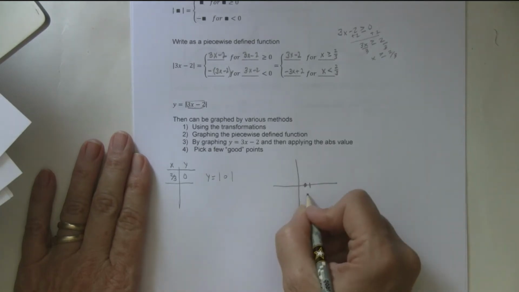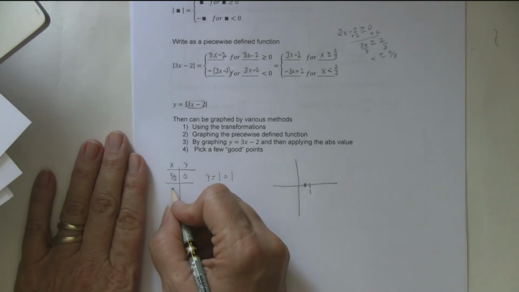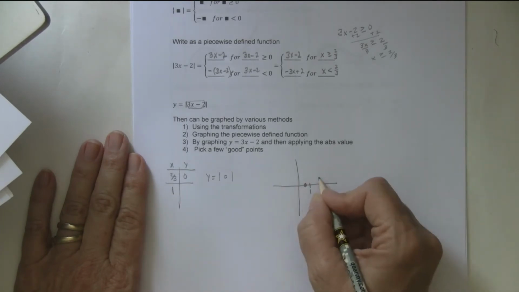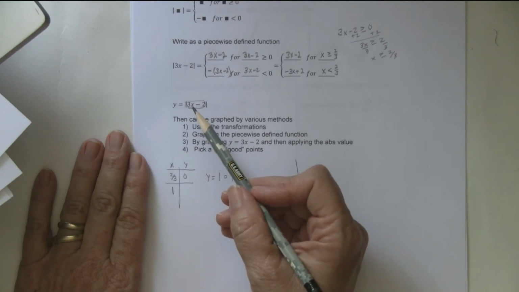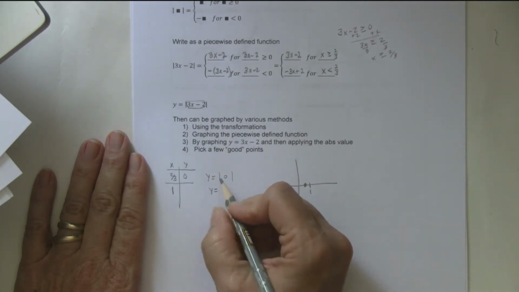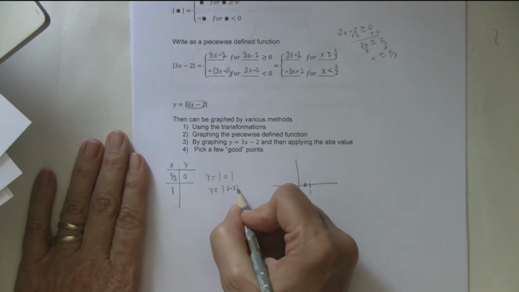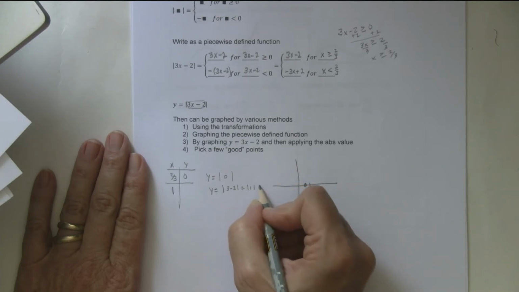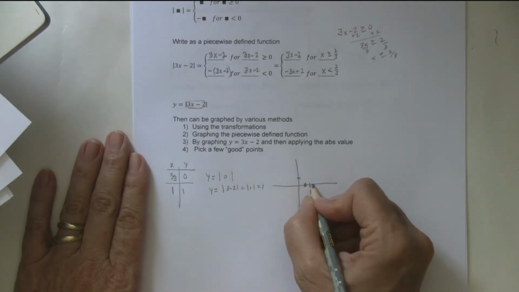And then I would want to pick something like maybe 1, because I want to pick something on this side. I know that that's just a line on either side. So when I pick 1, I get y equals the absolute value of 3 times 1, which is 3, minus 2, the absolute value of 1, which is coincidentally 1. So 1, 1.